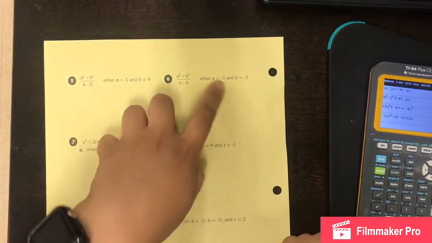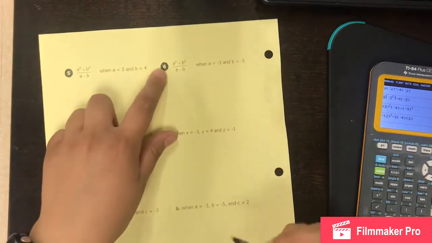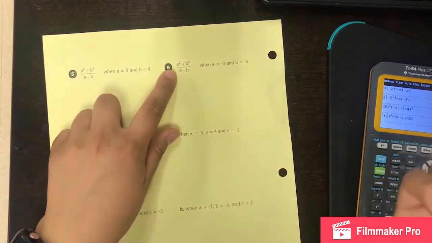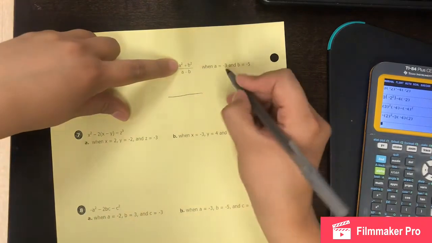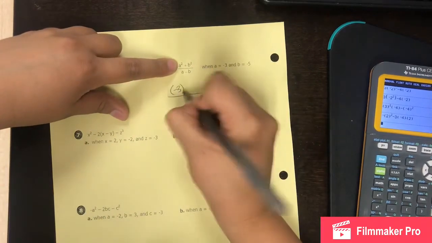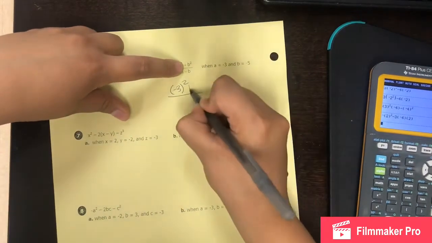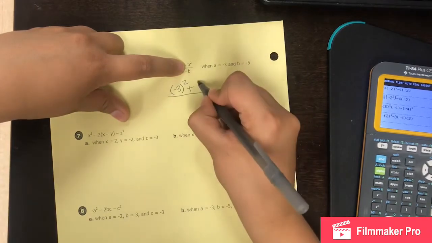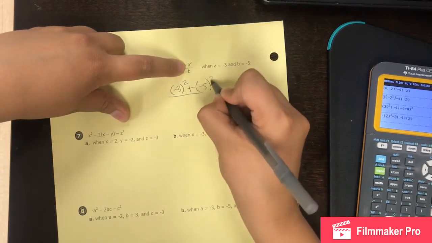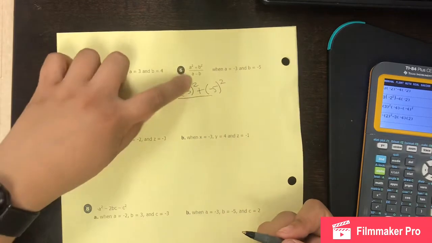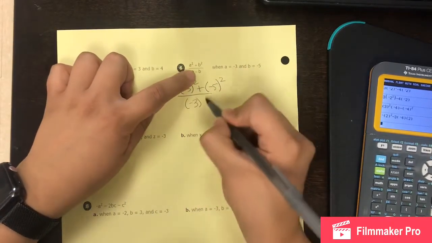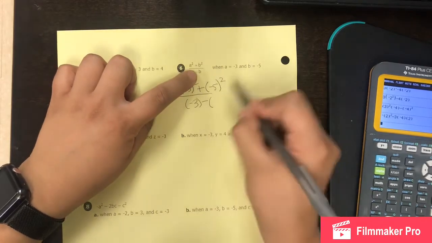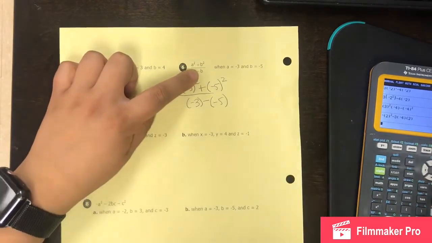So they want me to substitute a and b with -3 and -5. It is a huge fraction, think of it that way. So I'm going to start with the numerator. They want me to substitute parentheses -3 squared plus b, which is -5, parentheses -5 squared. That's all in the numerator. And then the denominator, a, which is parentheses -3, minus parentheses b is -5, okay?